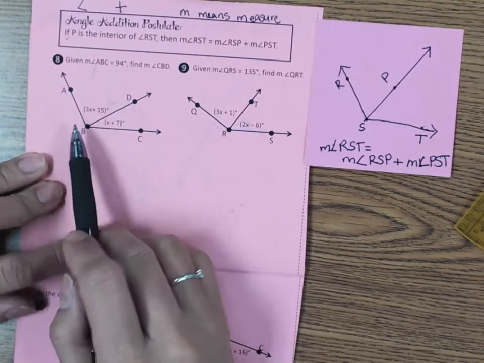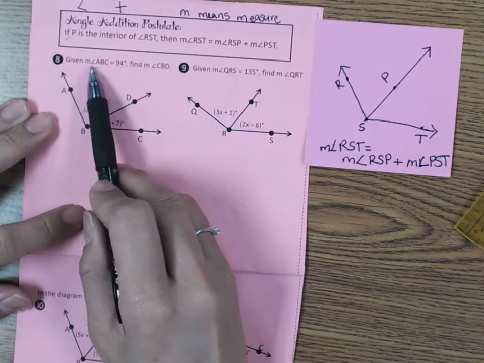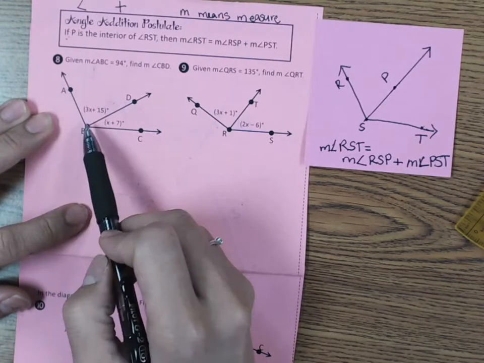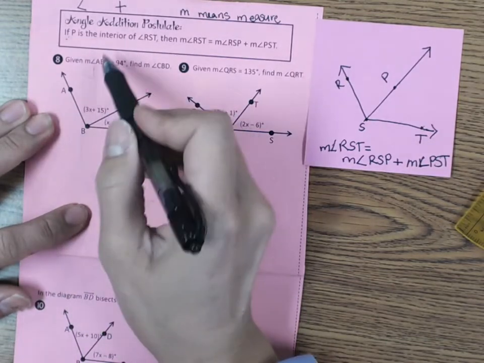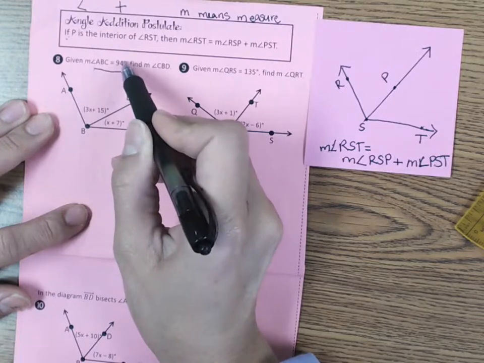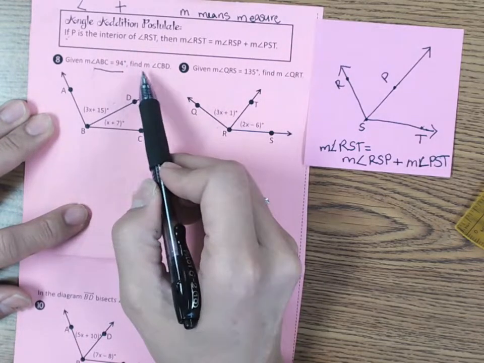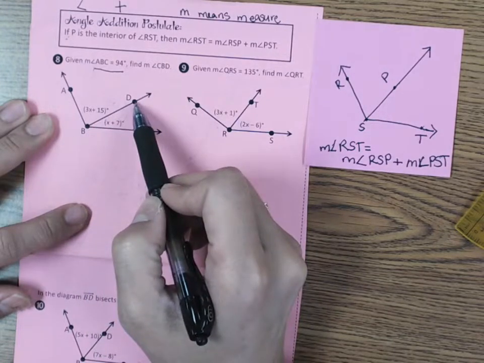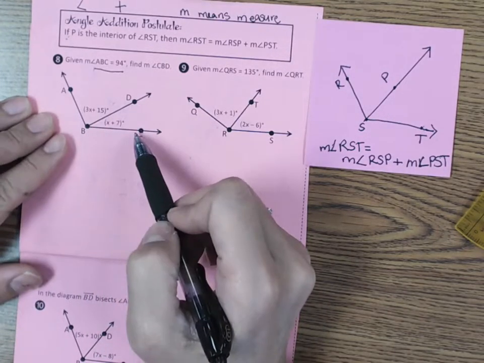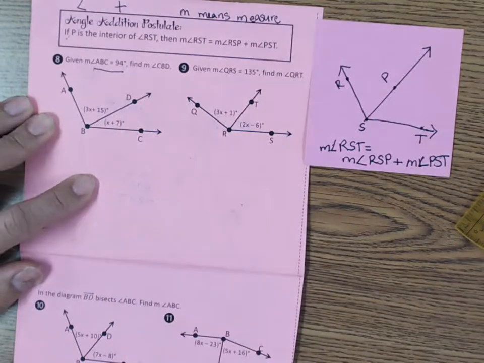Now, let's try it. So given the measure of angle ABC equals 94 degrees, find the measure of angle CBD.